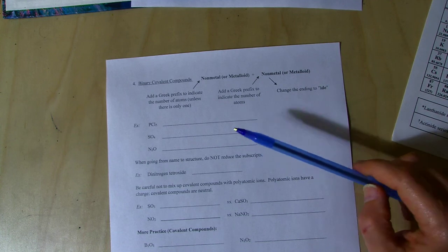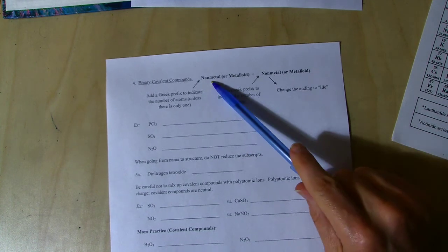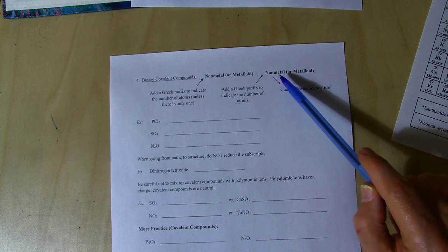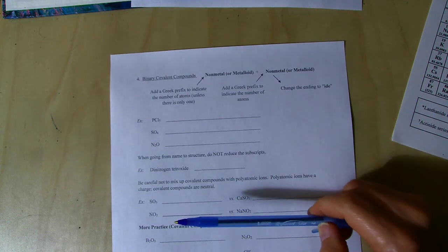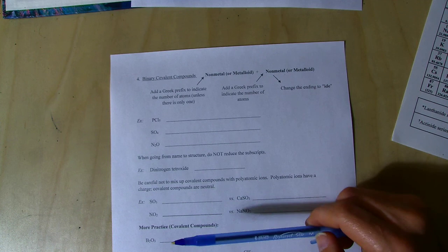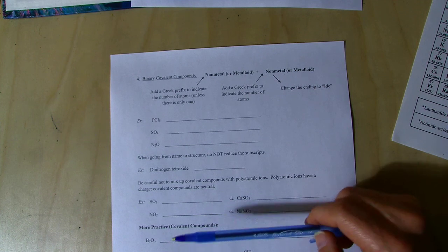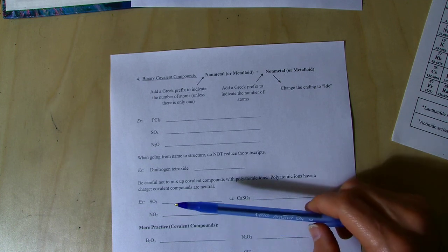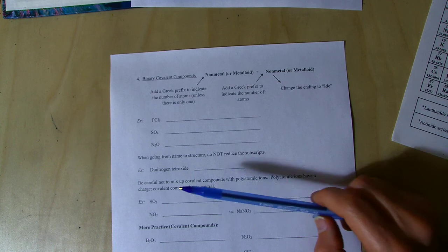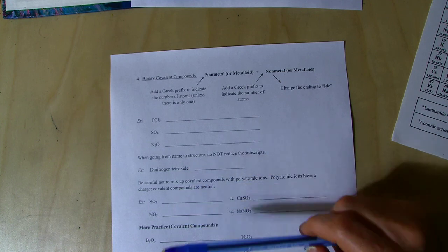Here we're not talking about ions anymore because you have a nonmetal or metalloid with a nonmetal or metalloid. In these cases, you're going to need to add a Greek prefix in order to identify how many of that atom you have in your compound. Remember, the Roman numerals we used for the ionic compounds did not tell you how many of each ion you had in the formula.